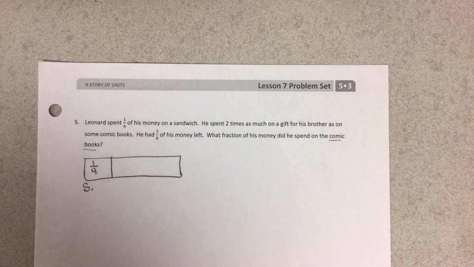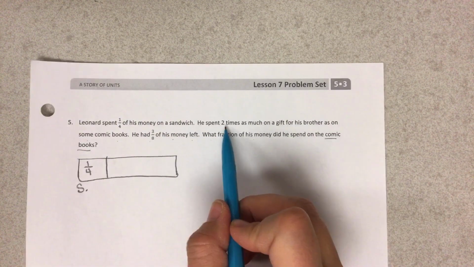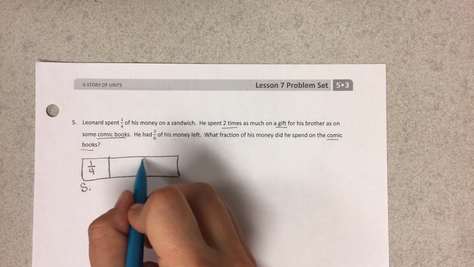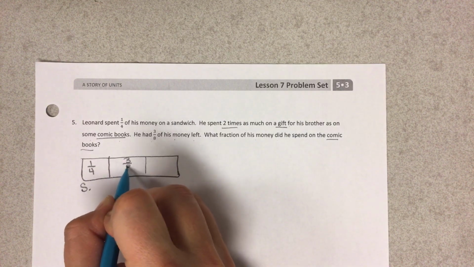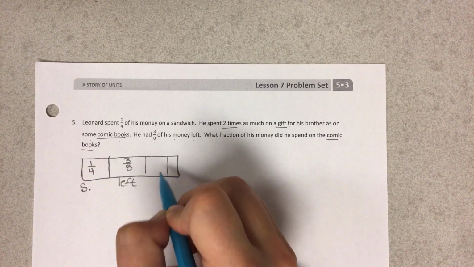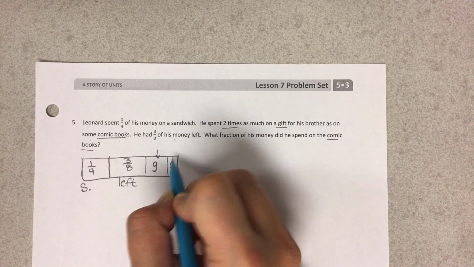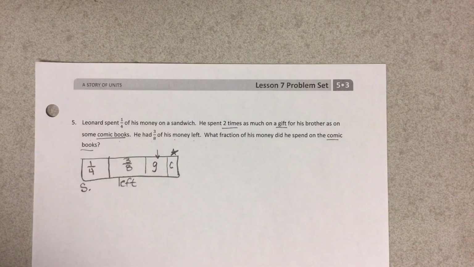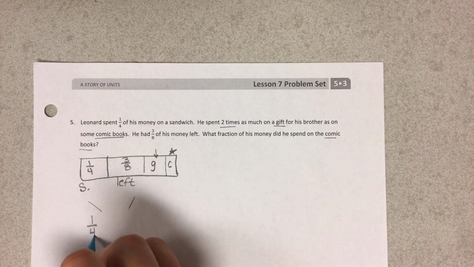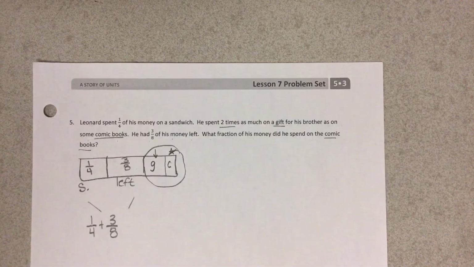So here's what we need to do. We probably need to figure out how much money he had between this 2 times gift and some comic books. So I know that he had 3/8 left. Okay, I want to know of this, how much was spent on a gift and then how much was spent on the comic books. And this is really what I'm looking for. So the first thing I want to do is I probably want to add these two together so I know how much of his money we would have spent over here between these two things.